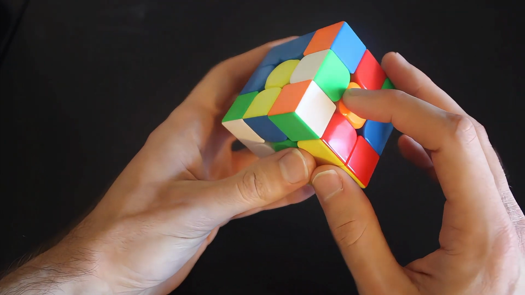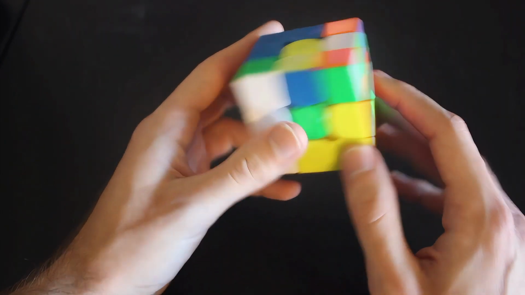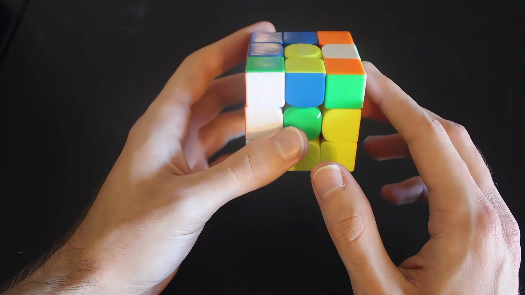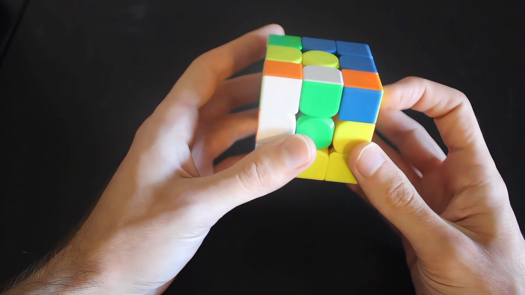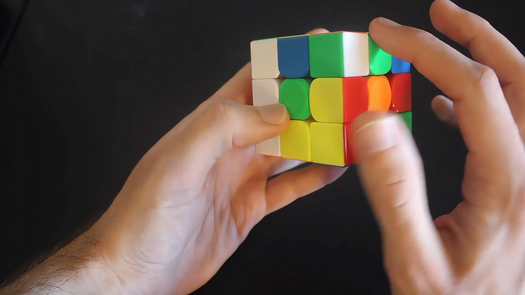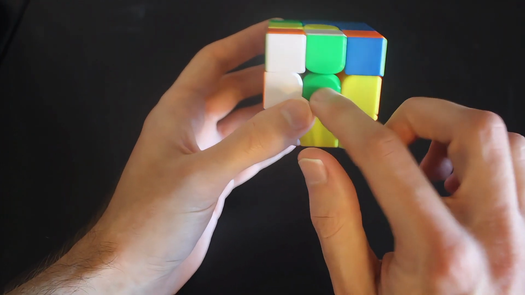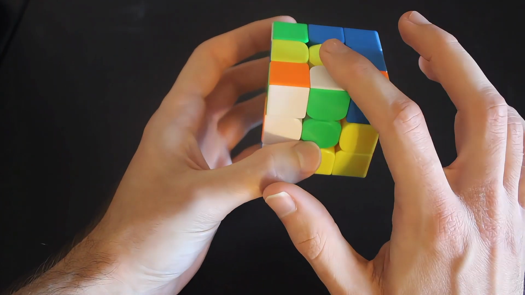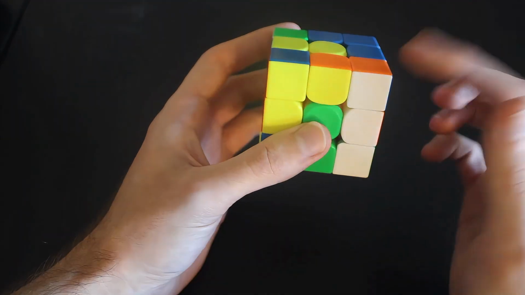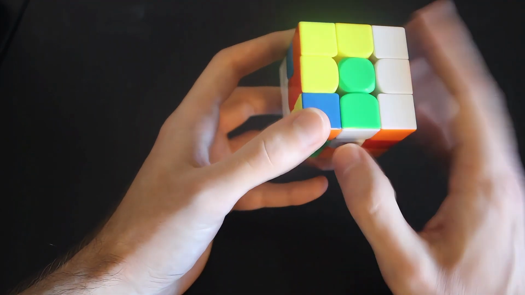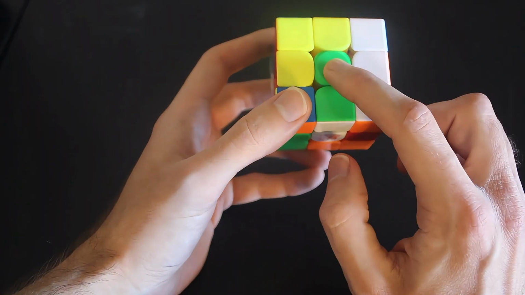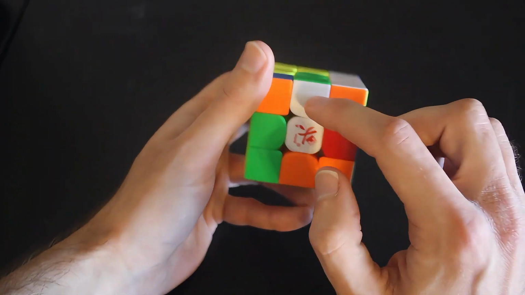So, for example, right now I see this white-green edge piece. You want to make sure that the other color matches with the centerpiece. So what I did there is I moved the white-green to match the green center here. And since white is opposite of yellow, you can just do, in this case, an F2 to finish off that first cross edge. So what I did there is I paired the green with green, white with white.